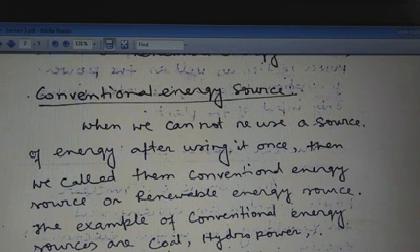The next disadvantage is that non-renewable energy sources like fossil fuels emit carbon dioxide and carbon monoxide. Thus it is dangerous to humans and can cause different types of respiratory problems. Next point, burning of fossil fuel produces oxides, which cause acid rain.